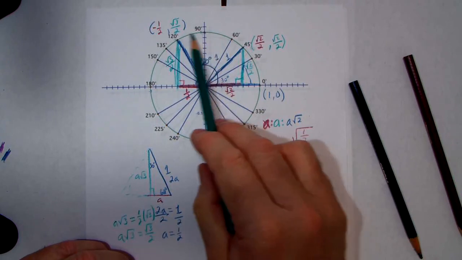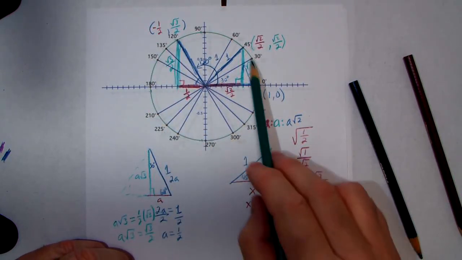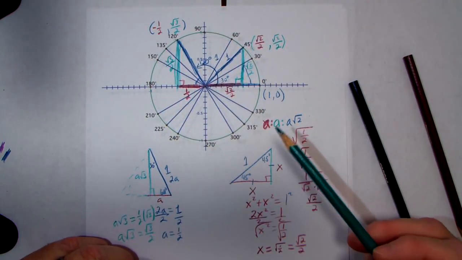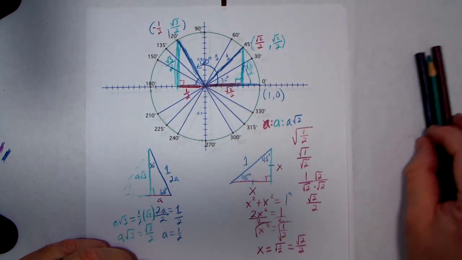You're going to go around and you're going to do that for each of the other marked angles on here, figuring out what their coordinates are, and then you're going to fill out that table in that sheet.